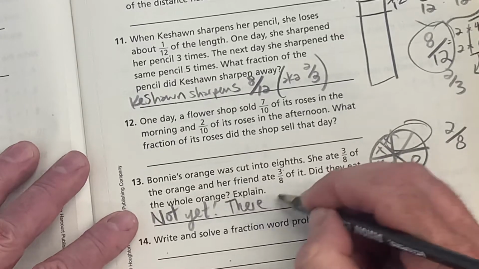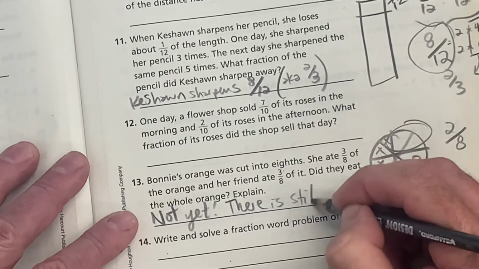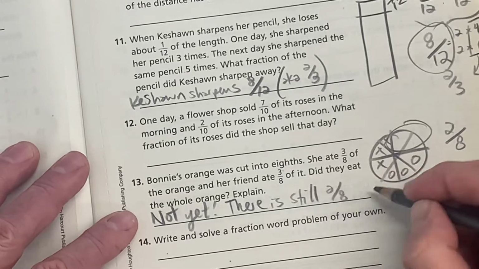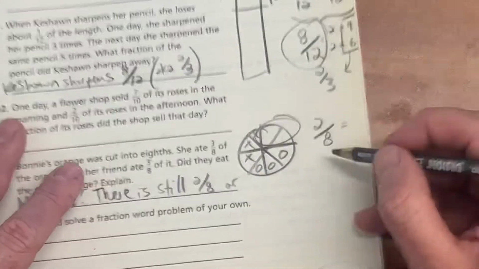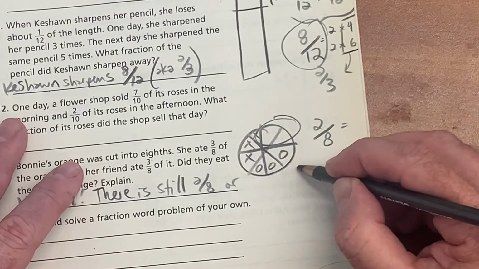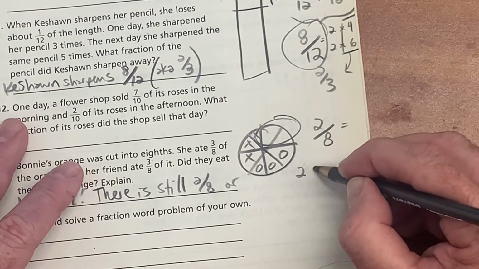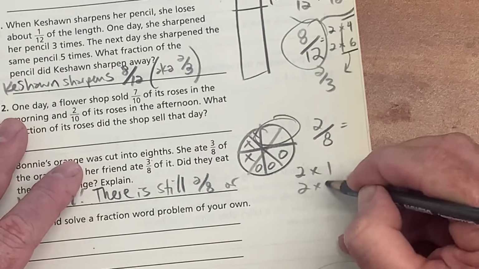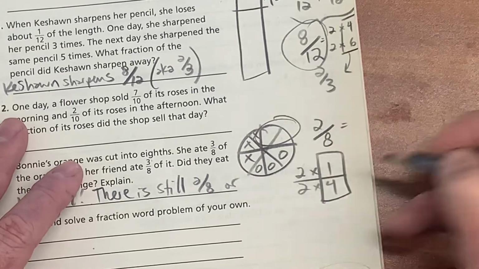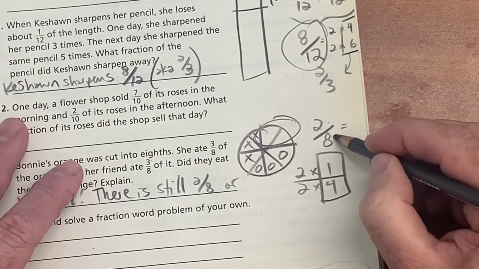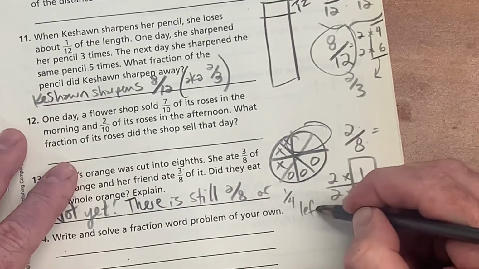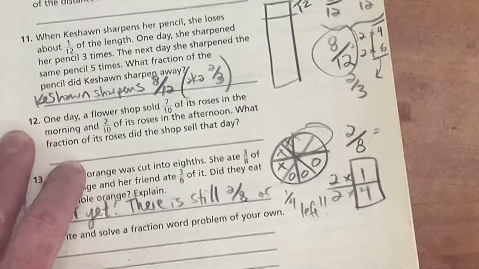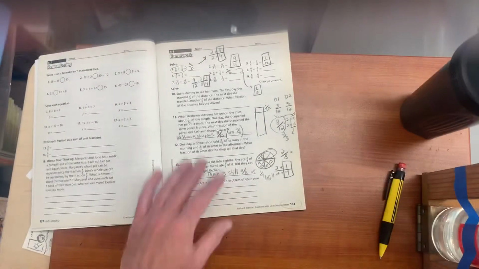There is still 2/8. Or, do you remember how to make this simplest form? Divide by 2. So 2 times 1 and 2 times 4. That's how you make 8s. So divide by 2, you get a 4th, or 1/4 left. Okay, so that's how you do those problems.